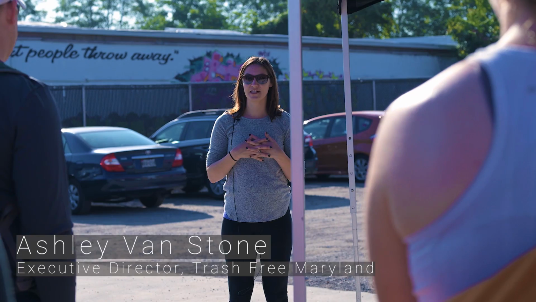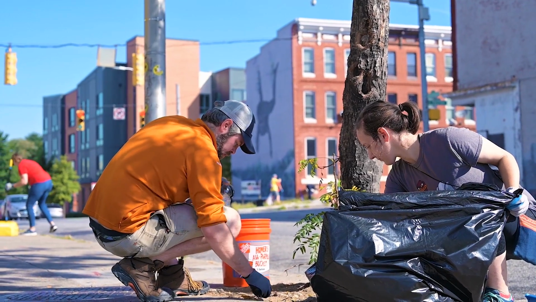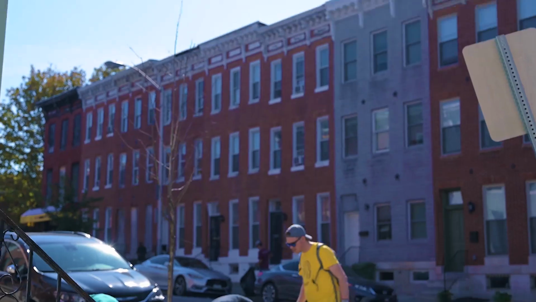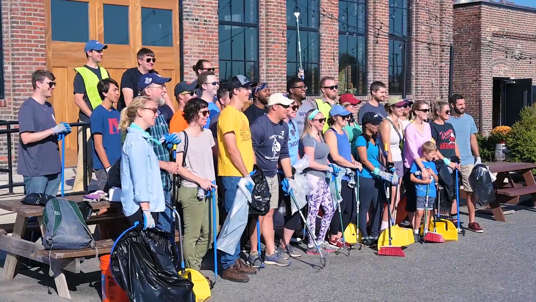If I then take what she says and I overlay something of what's happening on it, like this next scene. Our mission as an organization is to systematically eradicate and prevent litter throughout the state.